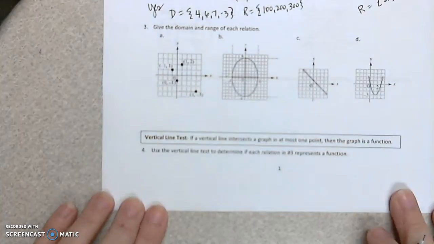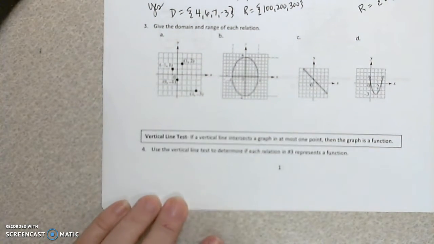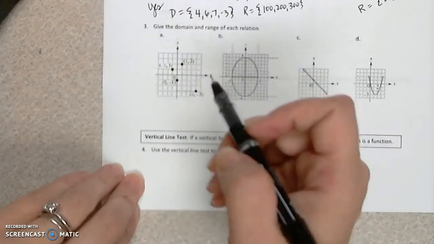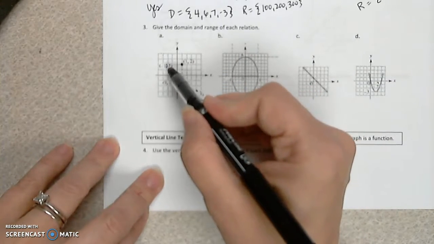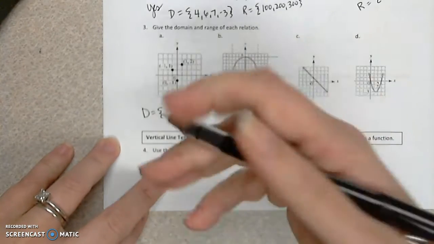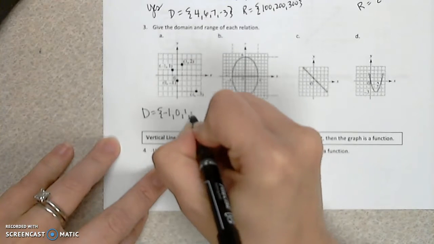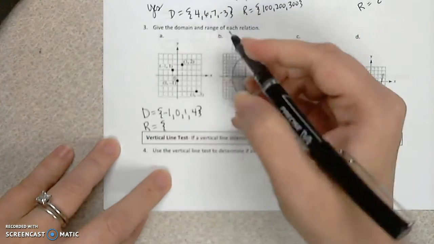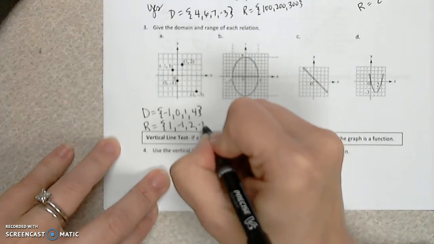Alright, now we're going to look at each of these relations and give the domain and range of each. We're simply looking at the x and the y values. So here we just have some random points put together, so I'm just going to go through and look at what each of the x values are. They don't have to be in any certain order. -1, 0, 1, and 4. And then my range is going to be the y values of those points. 1, -1, 2, and -3.